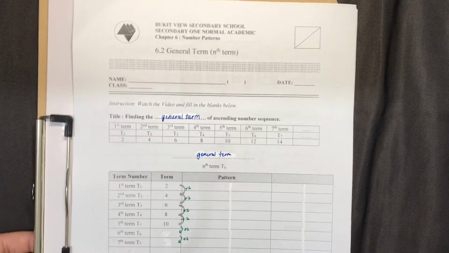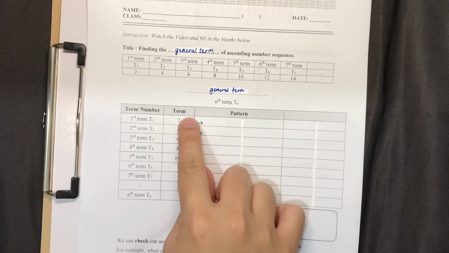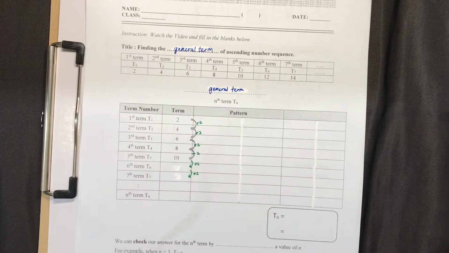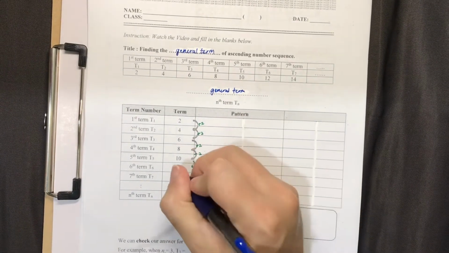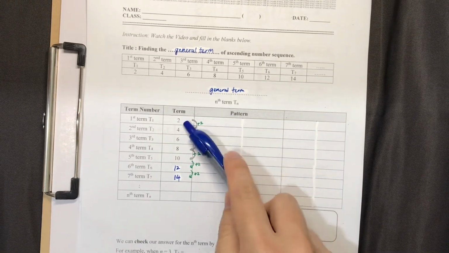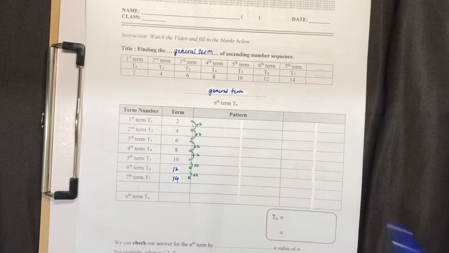Now, let's look at this example. First term is 2, second term 4, third term 6, 8, 10. So the sixth term, as you can guess, is 12. Seventh term is 14. So it's either 2 times the term number, or it is just plus 2, plus 2, plus 2, plus 2, plus 2, and so on and so forth.